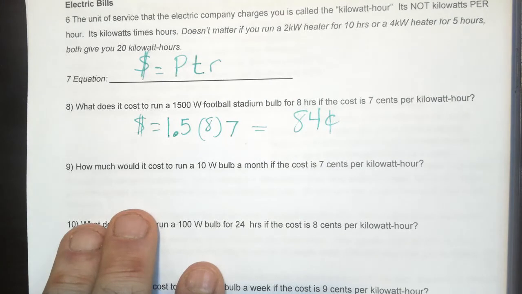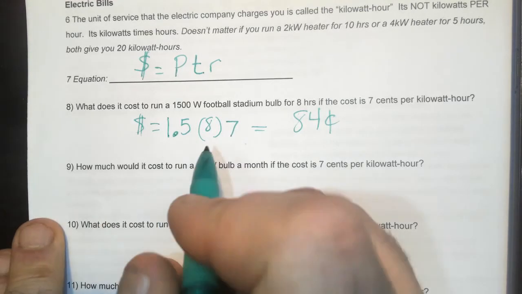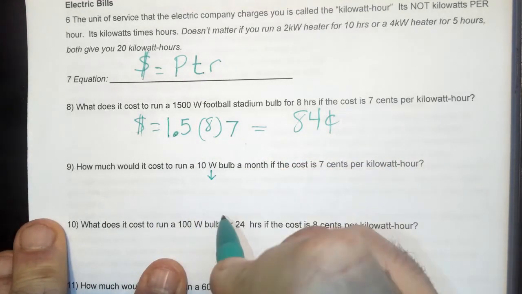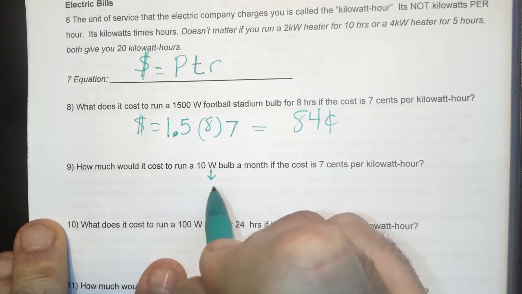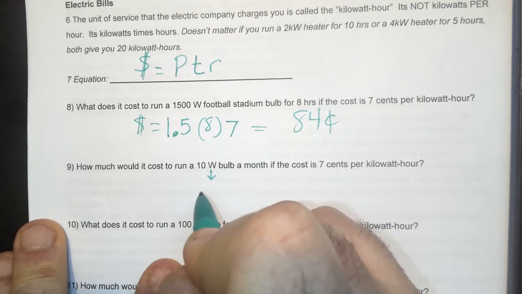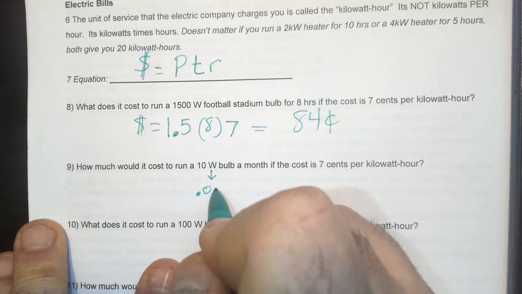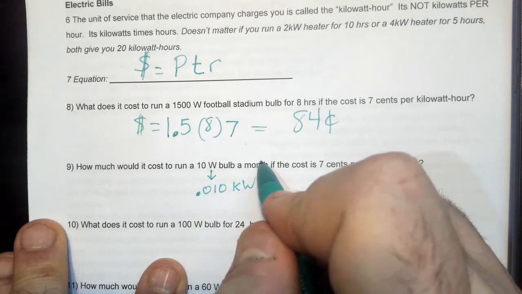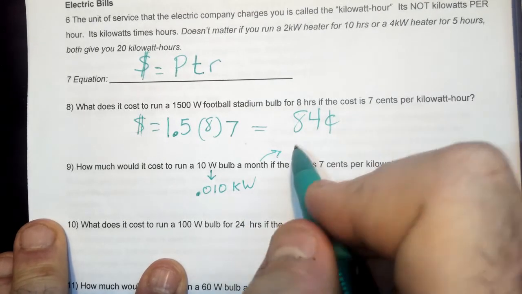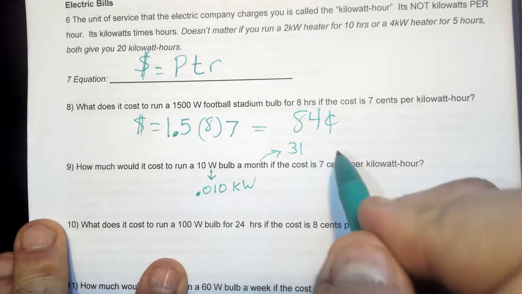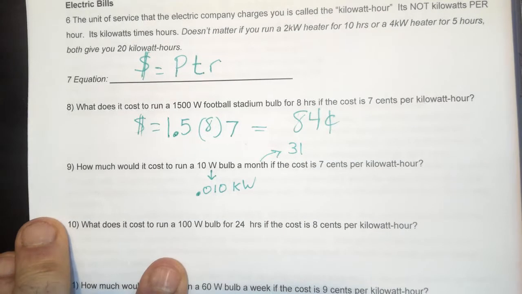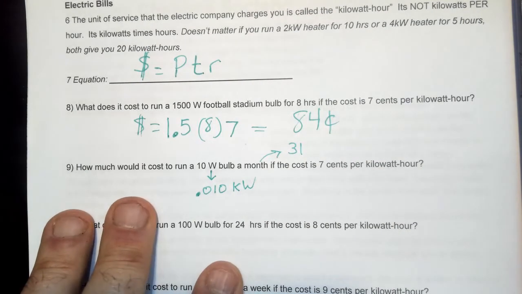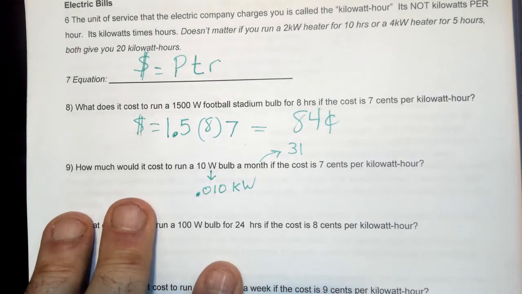How much would it cost to run a 10 watt bulb for a month if it costs 7 cents per kilowatt hour? Okay, so I got to do some conversions. The 10 watts, I move that decimal point over 3 places, and that will give me the kilowatts. And now I have to figure out the month. The month, let's say we have 31 days in a month. Yes, some of them are 30, some are 31, one of them is 28, 29. We're going to say 31.